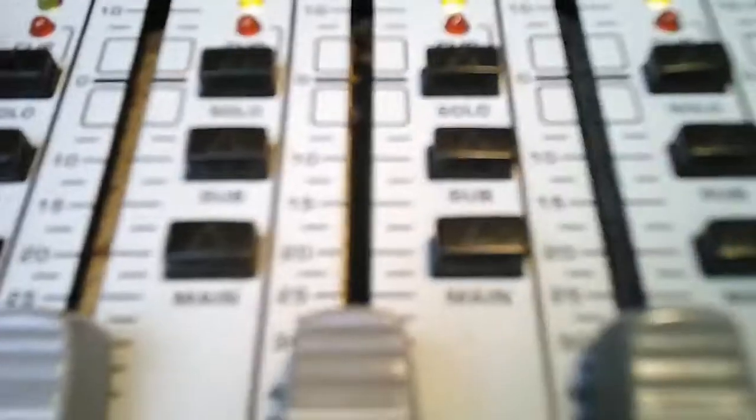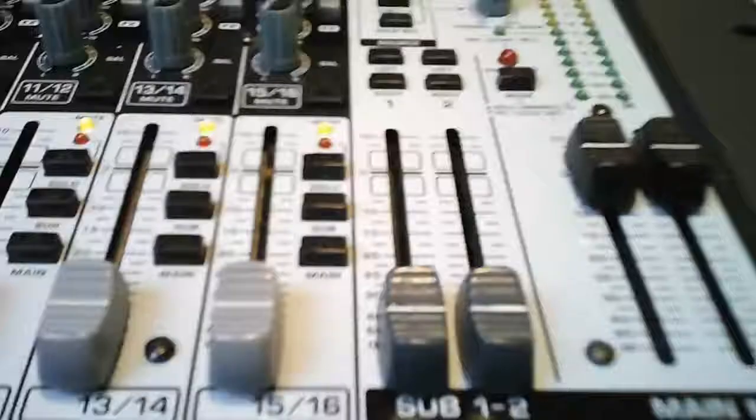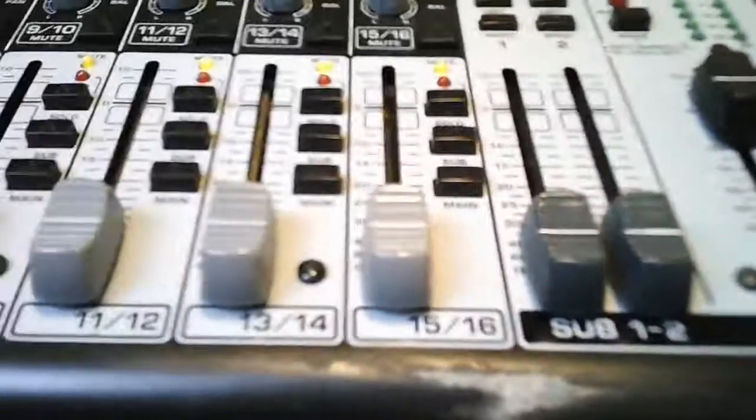If you have subgroup 3 and 4, you'll have an additional button there that says subgroup 3 and 4, and if you've got 5 and 6, likewise. Notice that they put them in pairs: 1 and 2, 3 and 4, 5 and 6, 7 and 8, etc.